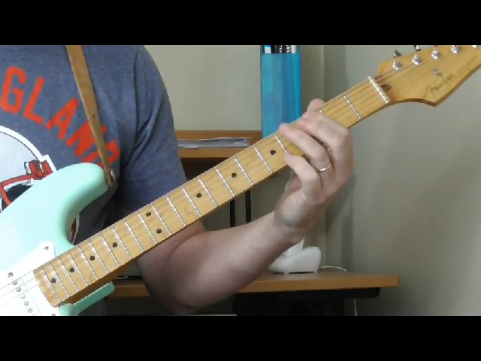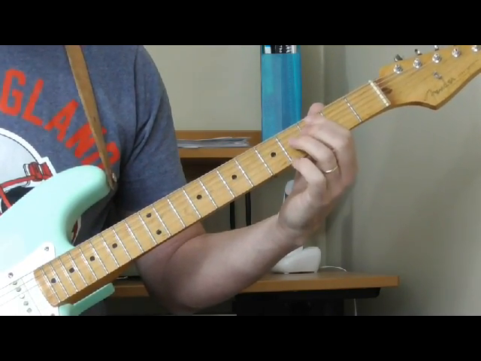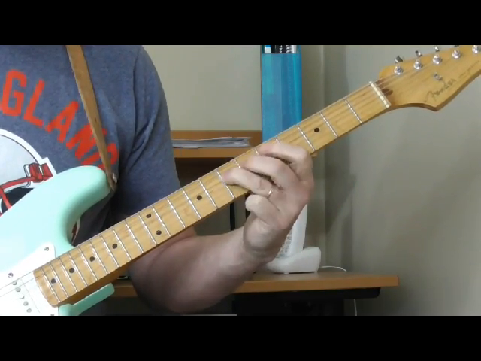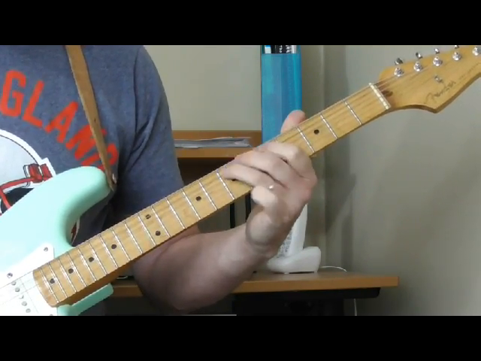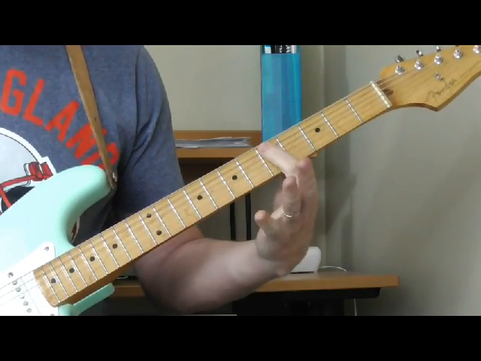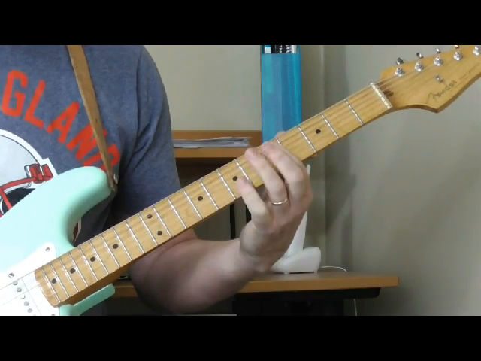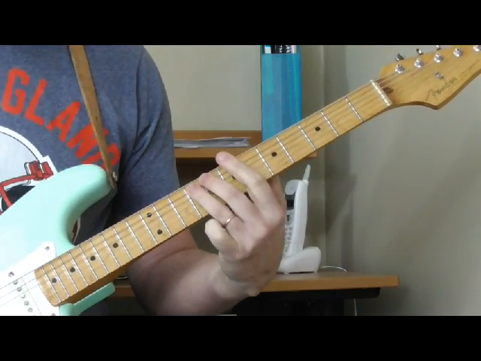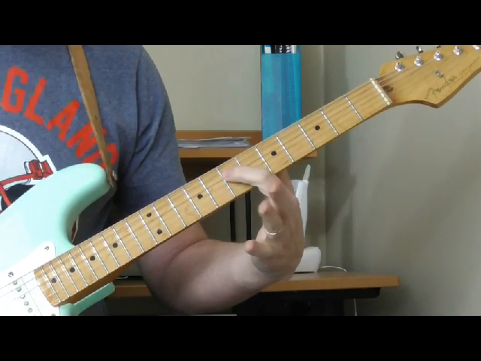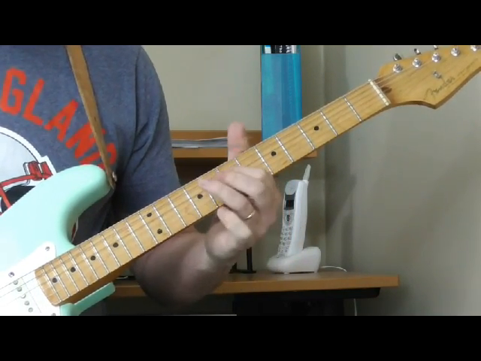Move everything over a string, playing over the 4 or the C. Then for the 5, we go to the D, 5th fret of the 5th string, 8, 9 on the 5th string, 7th fret to 9th fret on the 4th string.